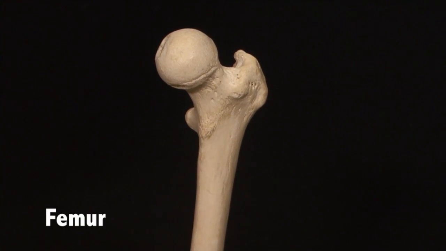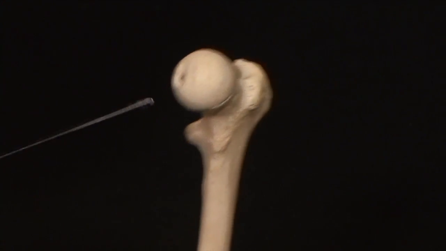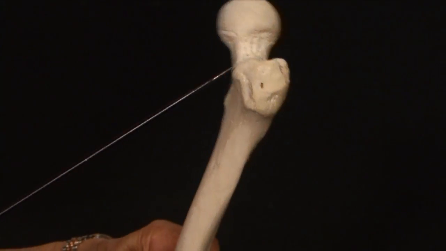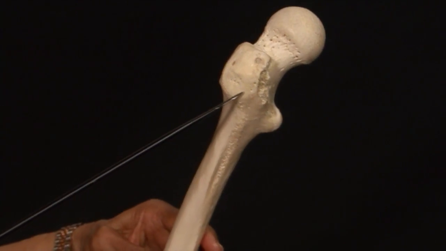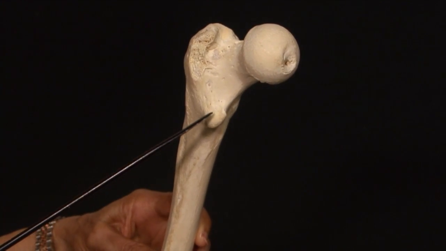The femur is the largest bone in the human body. It has a large head, a neck, and 2 trochanters, a greater trochanter and a lesser trochanter.